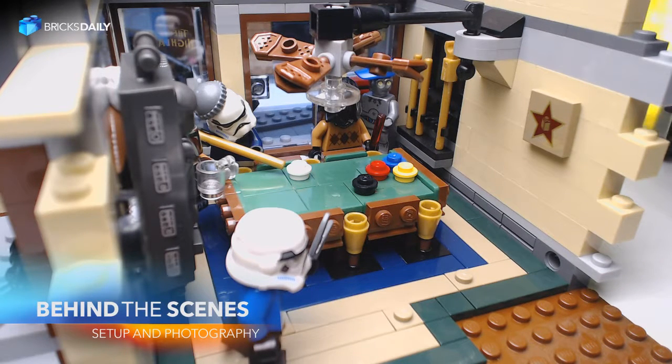I think that'll work a little bit better. You can actually see two people in the shot. So I'm just double checking on Vader's helmet here.